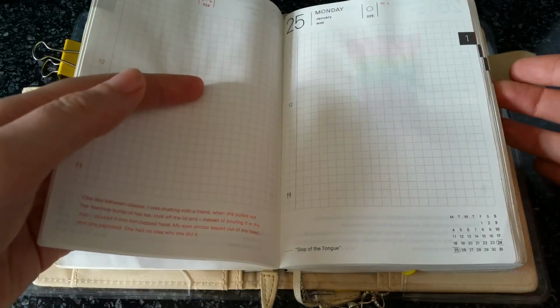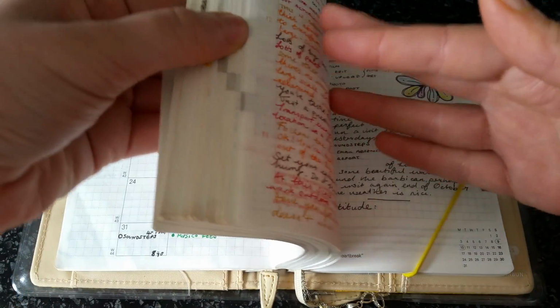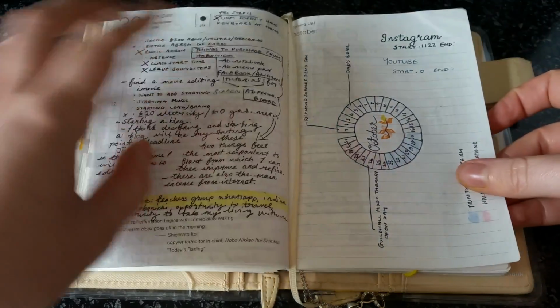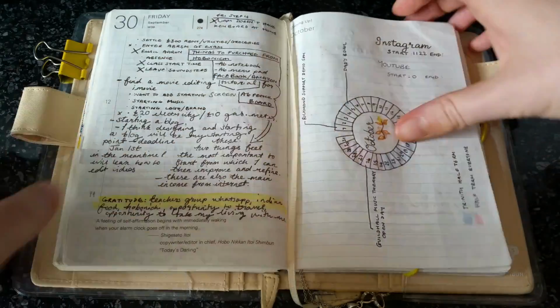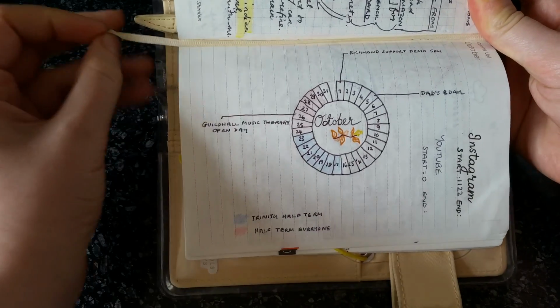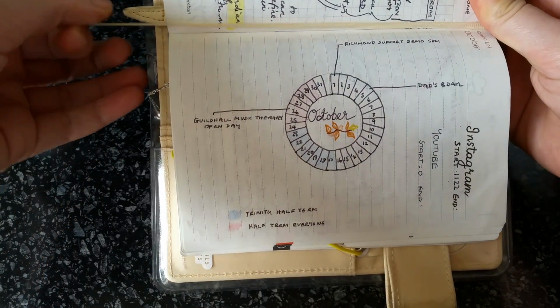And then we move on to our daily page. So I'm just going to turn to October as our latest dailies. I started off with a calendar wheel. I don't know if you guys have seen this before, but this is created by a lady called Decade 30.